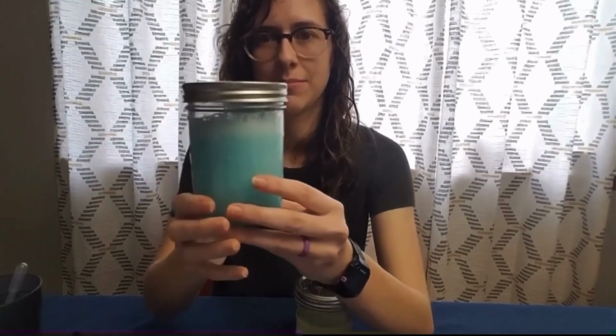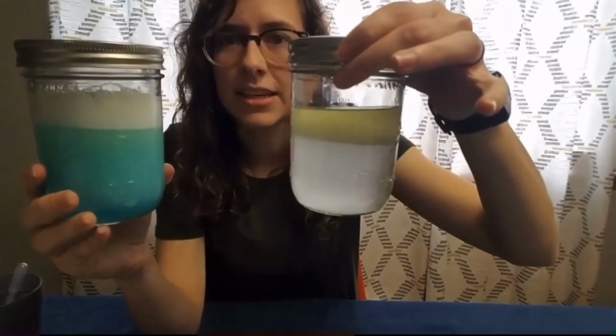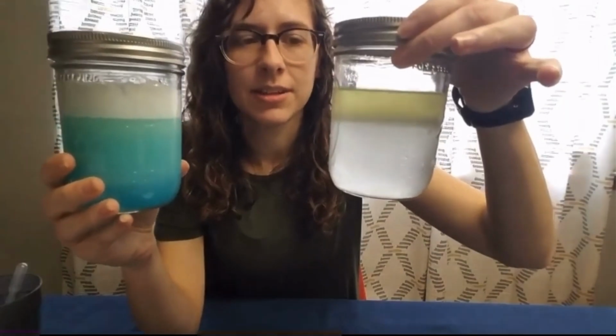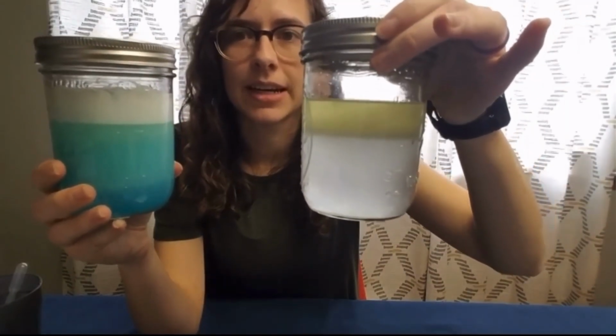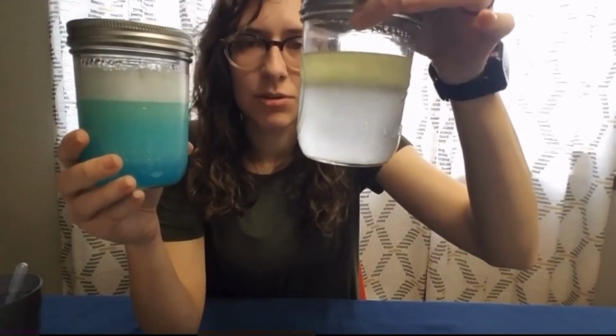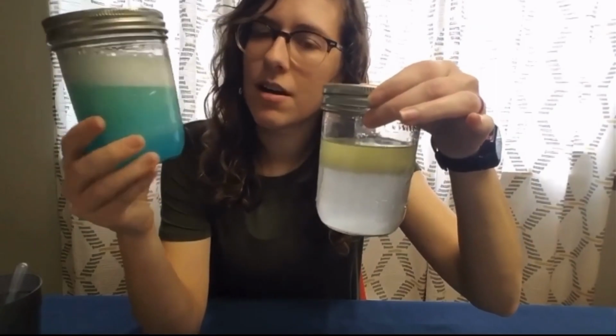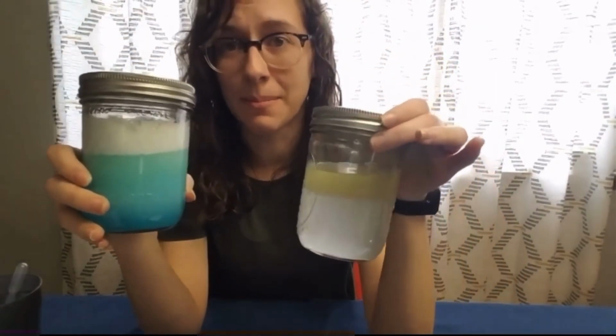All right, now let's observe. Oh, there's those bubbles at the top. So you can see the difference. The one without the detergent is still separated. It has the oil and the water in two layers. This one, there's no separation. They're all together. That's called an emulsion.